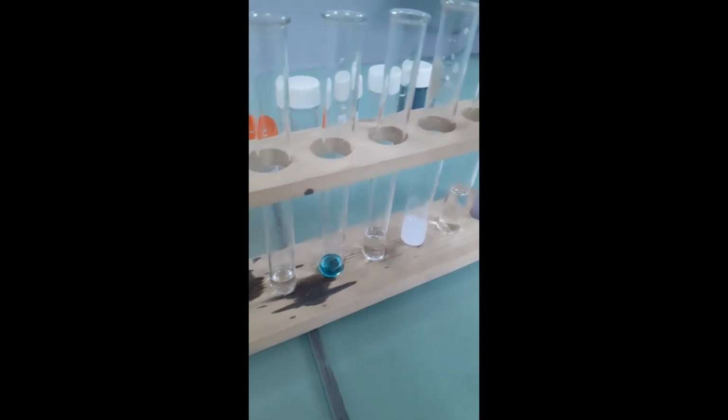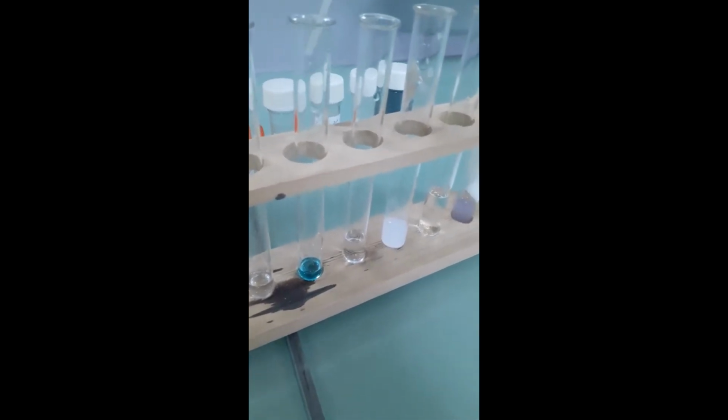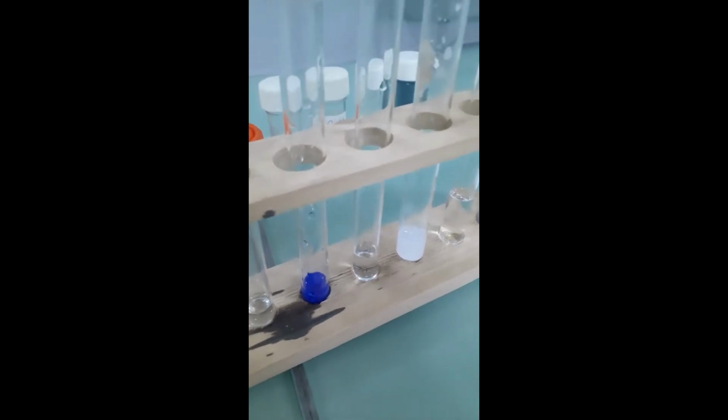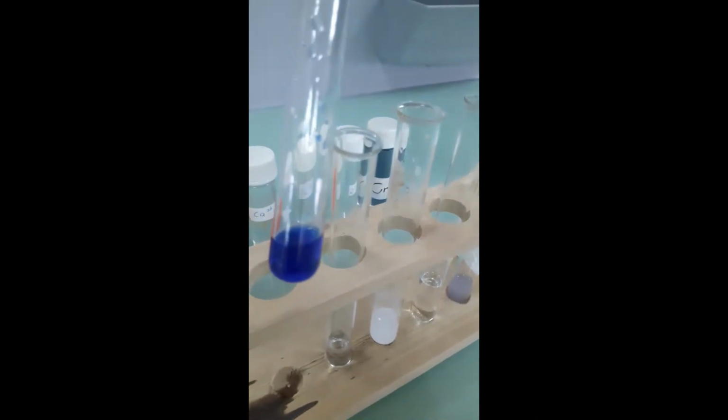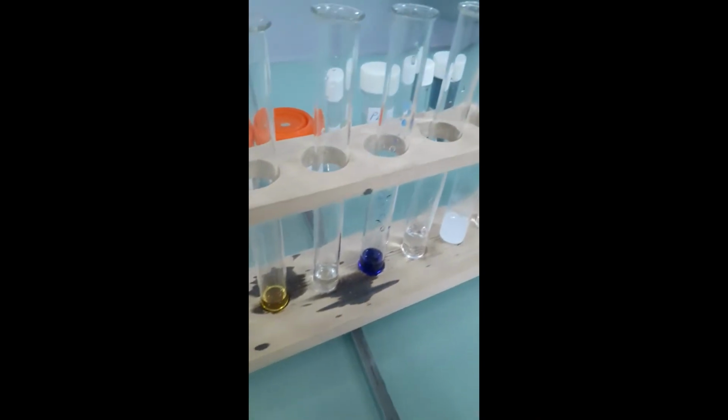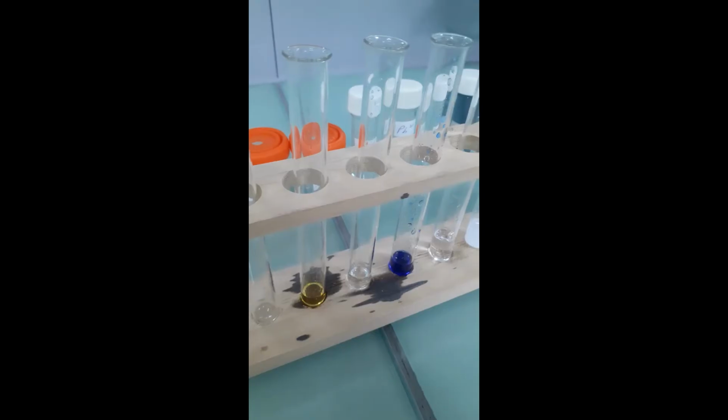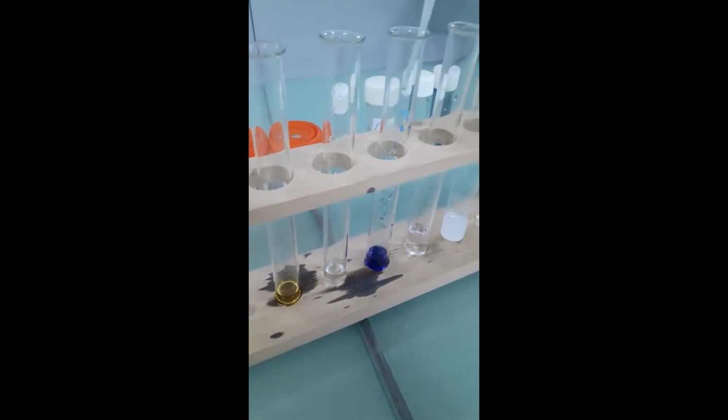Next test tube, there is Cu2+. Again, I'll be adding a few drops of dilute ammonia. Some more dilute ammonia will be added.